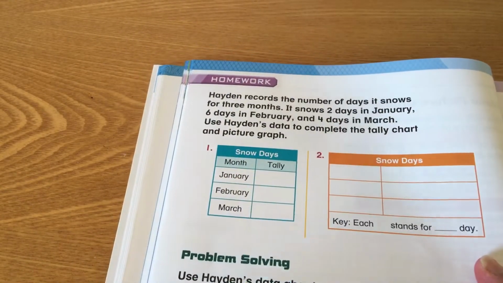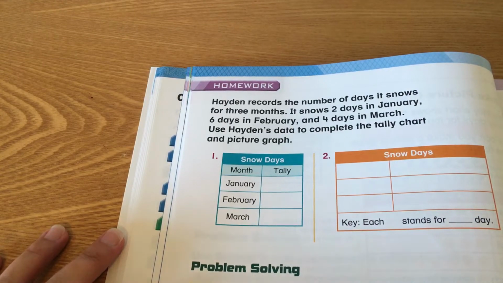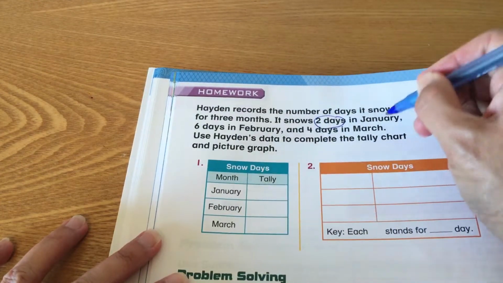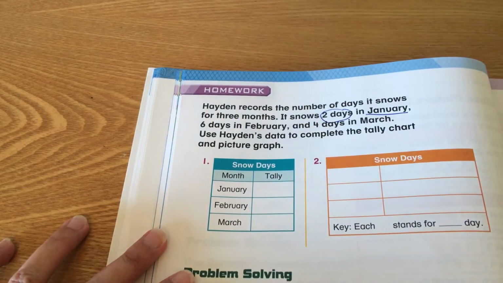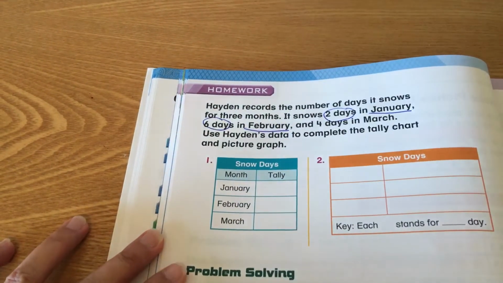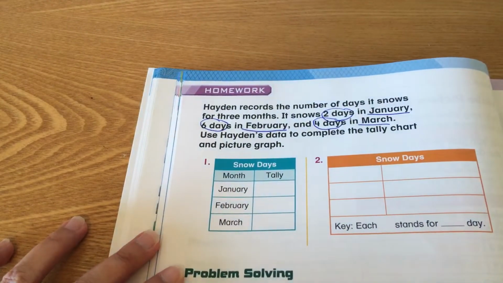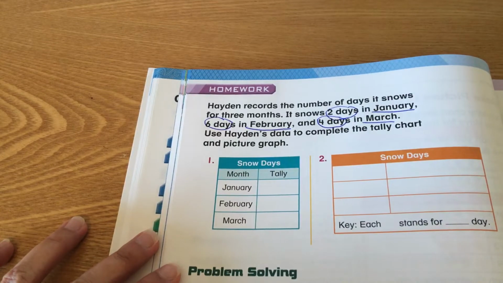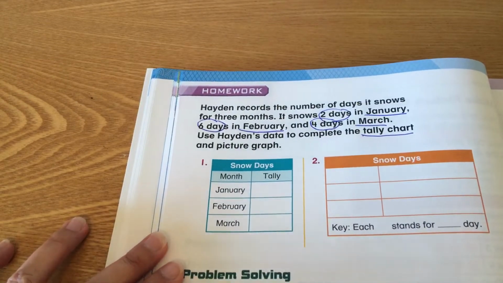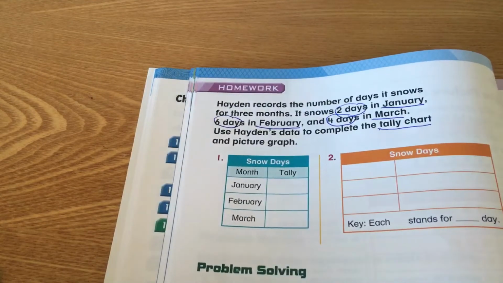All right, Hayden records the number of days it snows for 3 months. It snows 2 days in January, and I think that I'll even circle that. 2 days in January. It snows 6 days in February, and it snows 4 days in March. Use Hayden's data to complete the tally chart. Oh, so we're going to do that first, and a picture graph we'll do second.